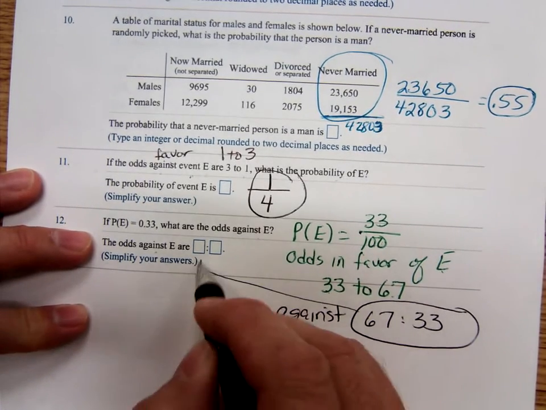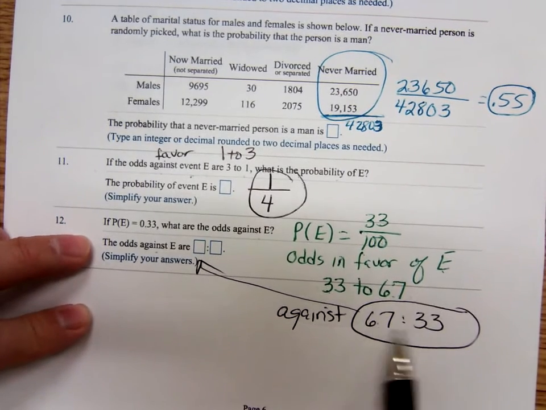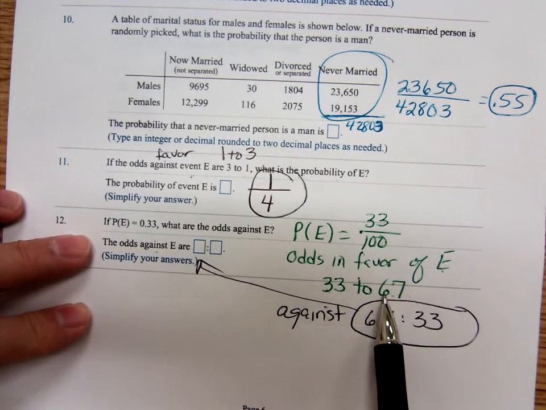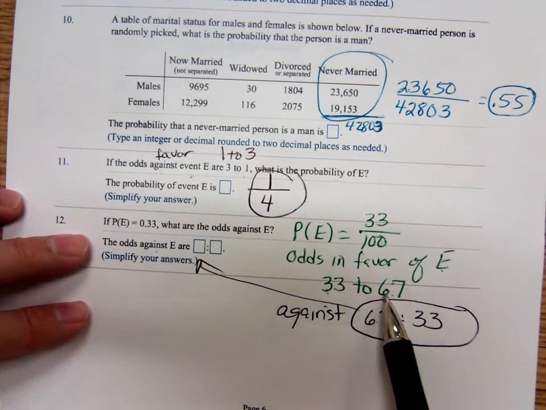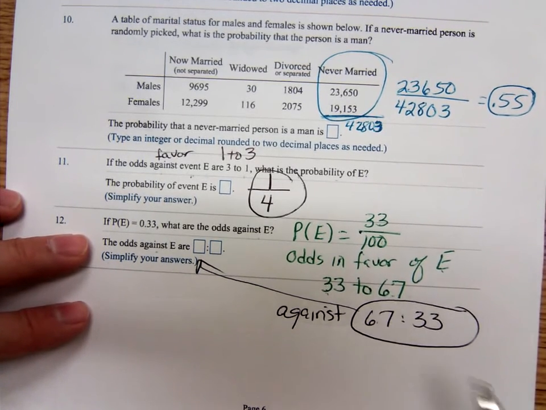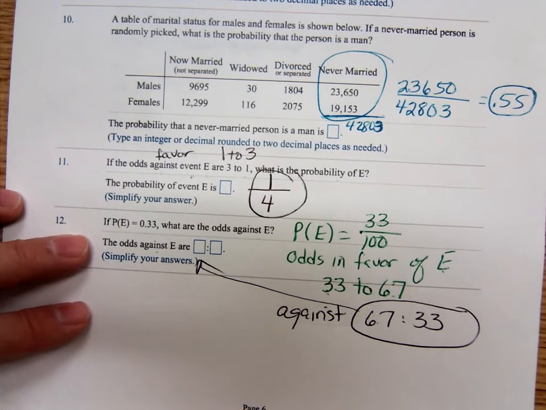Now, you'll notice I didn't try to reduce these. There's no number that I can divide both of these by. Okay? 3 and 11 don't divide into 67. That's why I didn't put it into my calculator and try to reduce it. Okay?